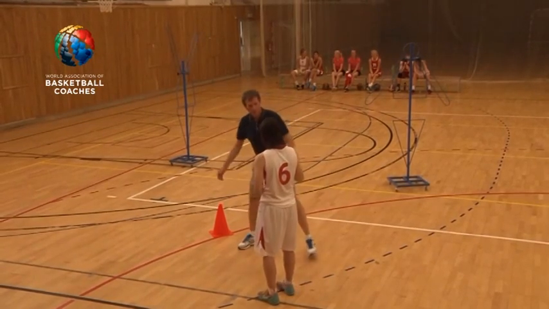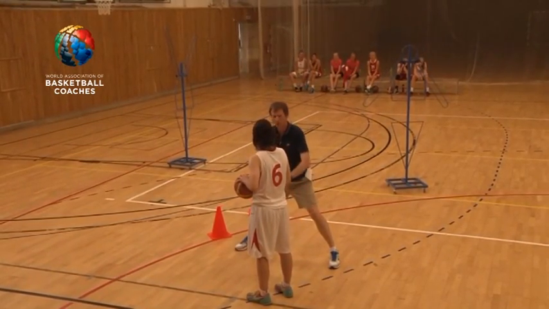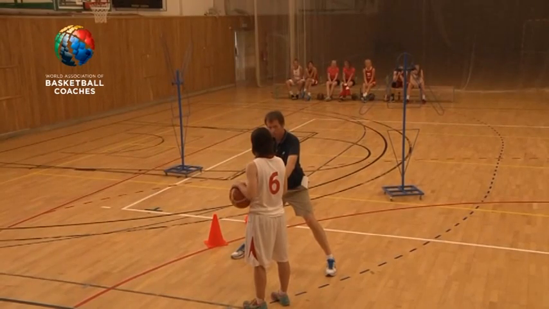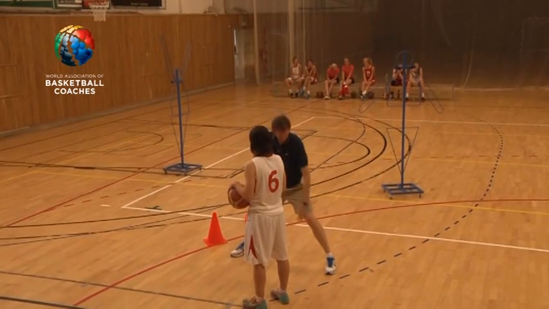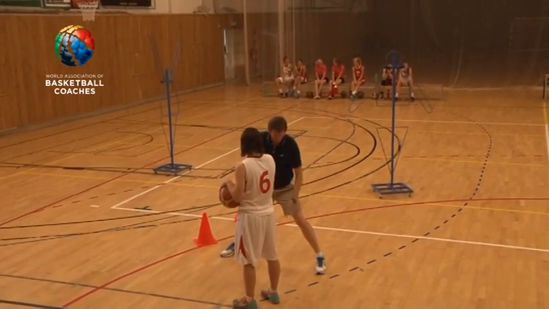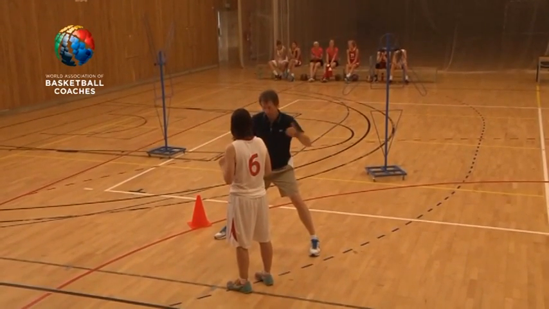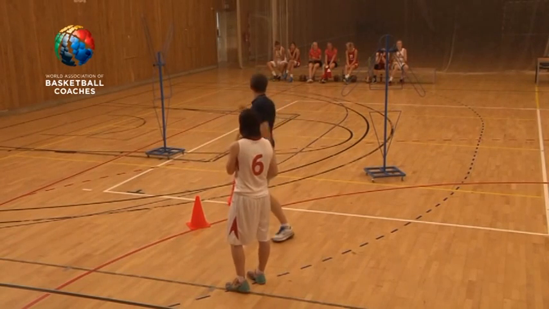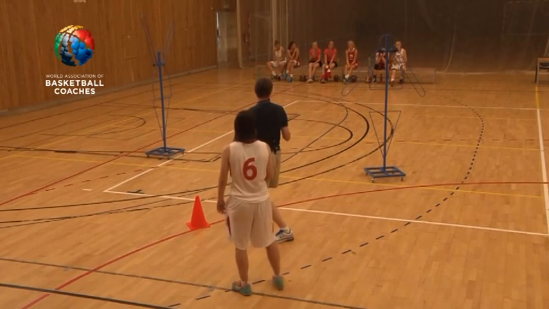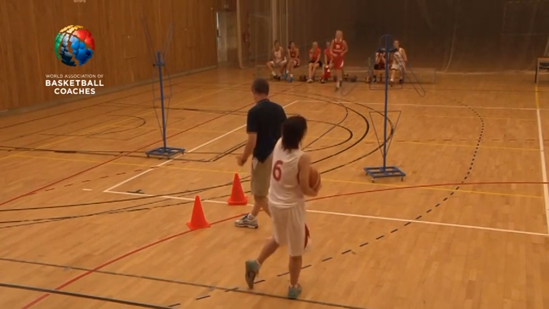So, Adela, I must not let the attacking player go inside. This forward hand should be over the attacking player's trail foot.